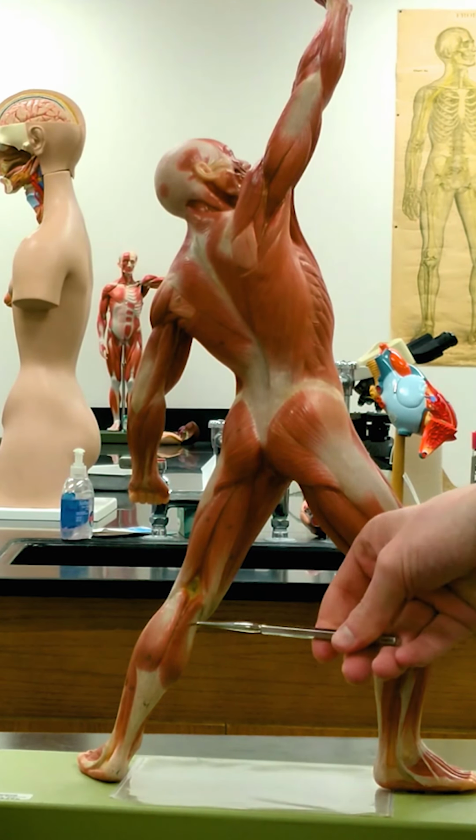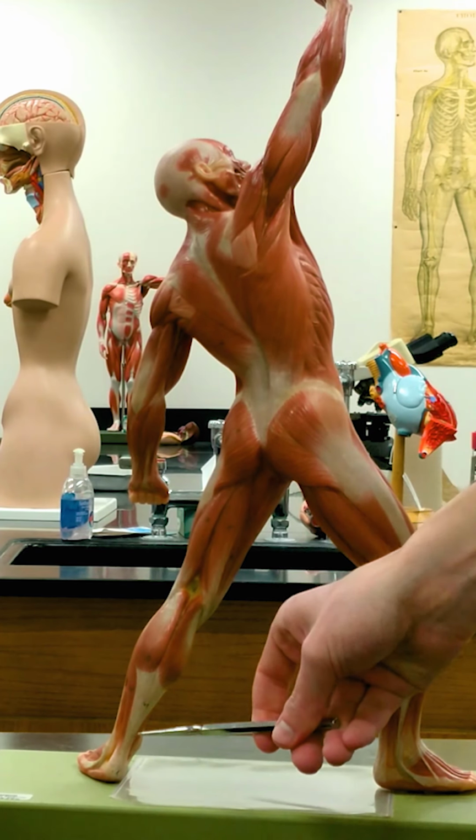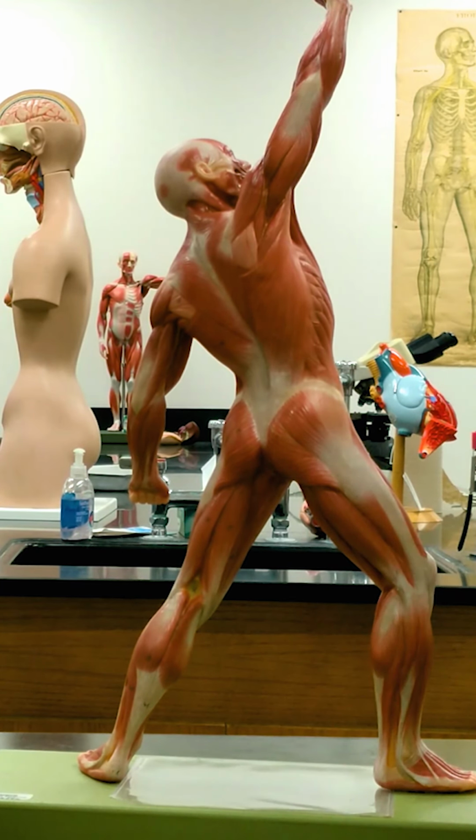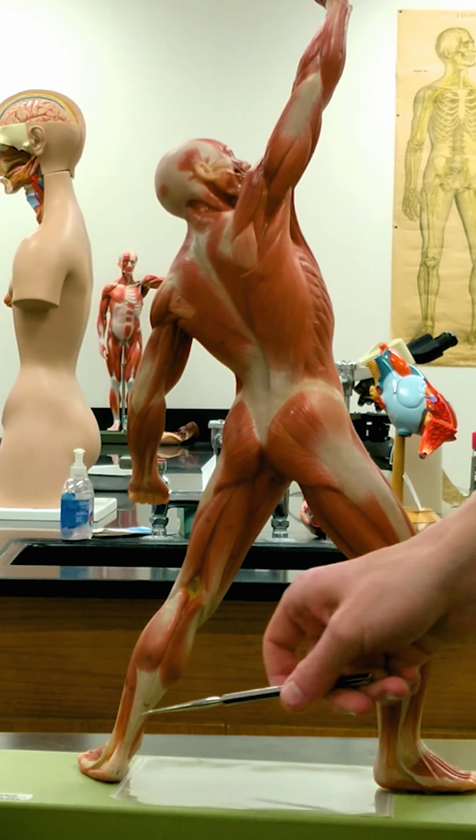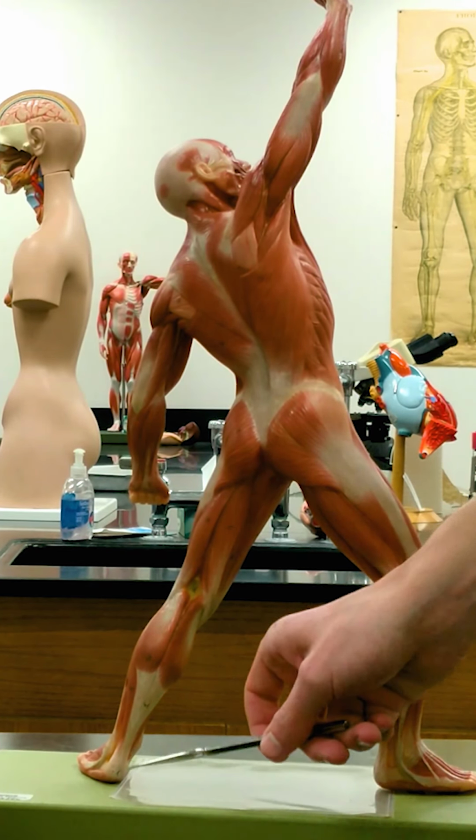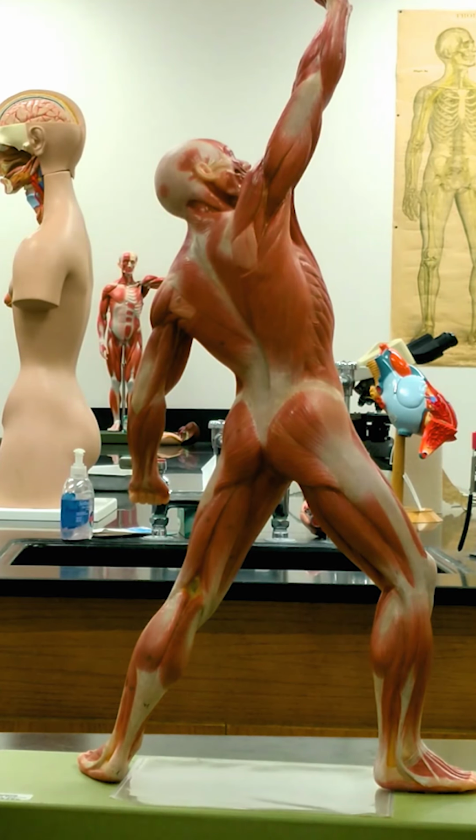You have the gastrocnemius and the soleus. You see a little sliver of the soleus right there, and a little sliver of the soleus right there, and both of those are going to merge together into the Achilles tendon.